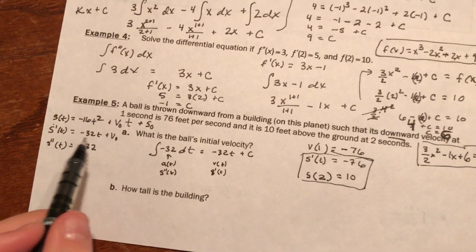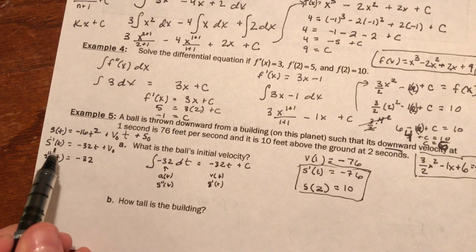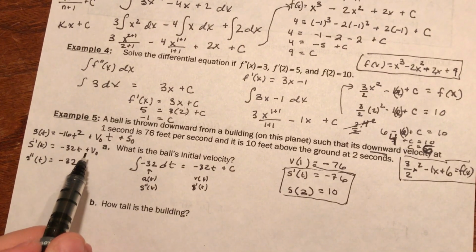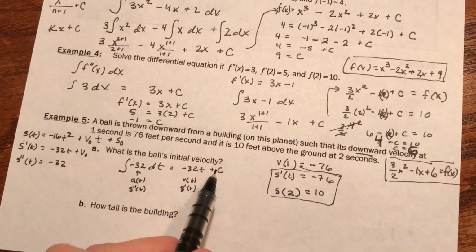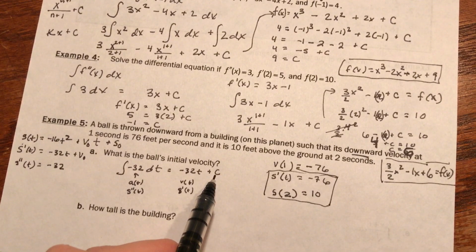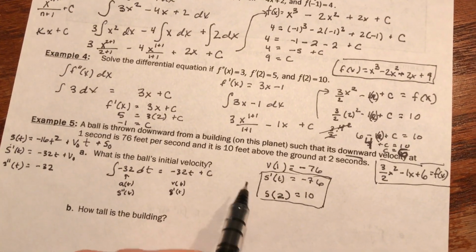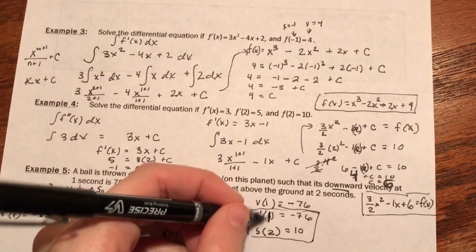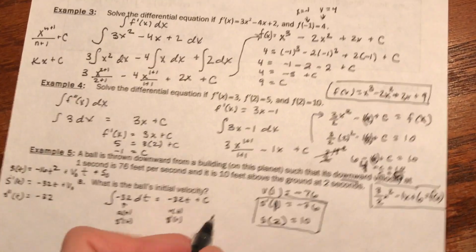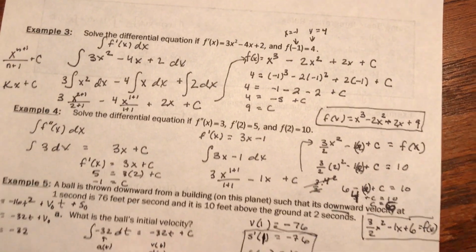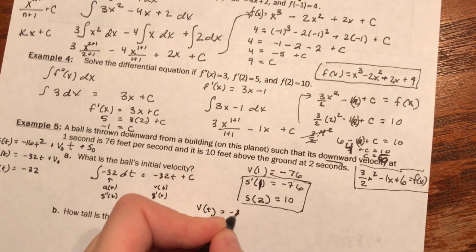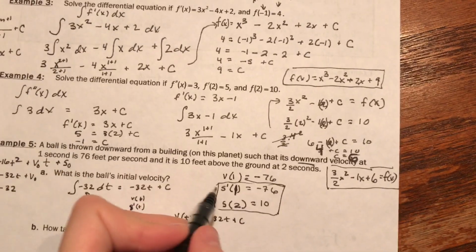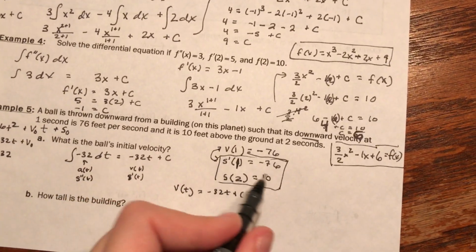Now look, we already knew that because we had this formula memorized from before. This is just my velocity formula here, where this is my initial velocity. Well, this is what the c is representing, the initial condition, right? So we have that right here. Okay. So I'm going to take this v of t equals negative 32t plus c, and I'm going to use this s prime, because we know that these two are the same thing.